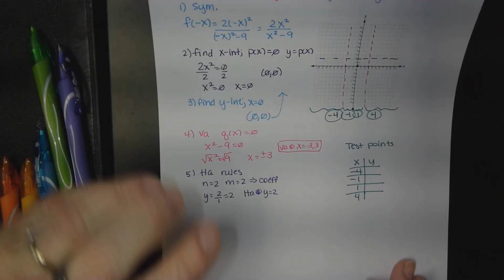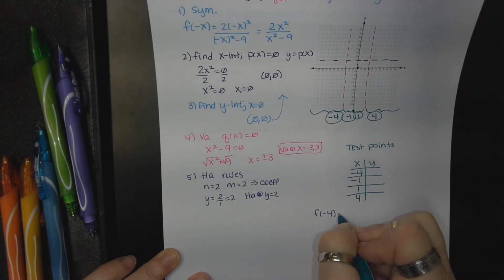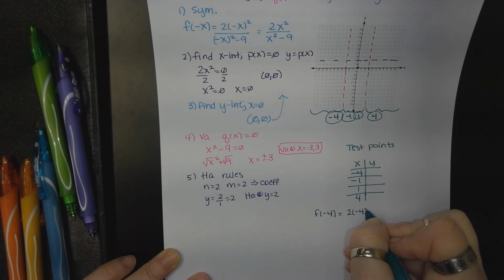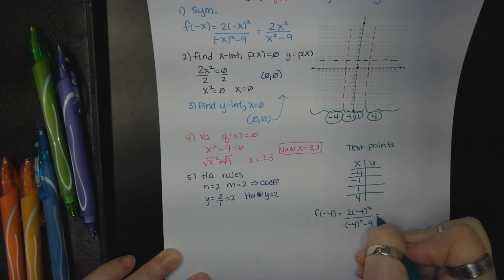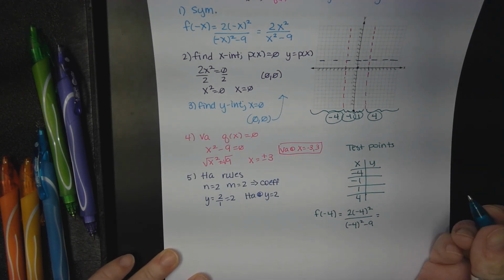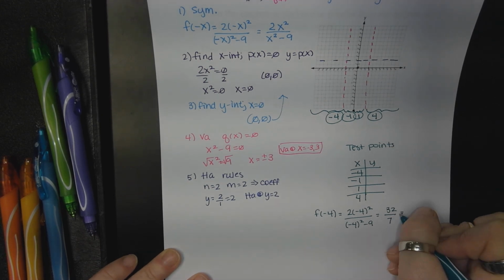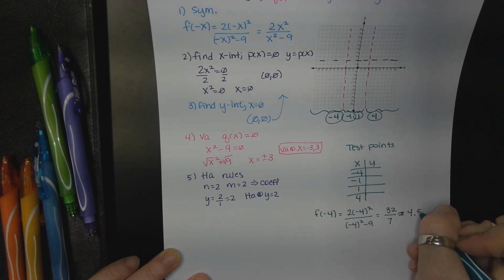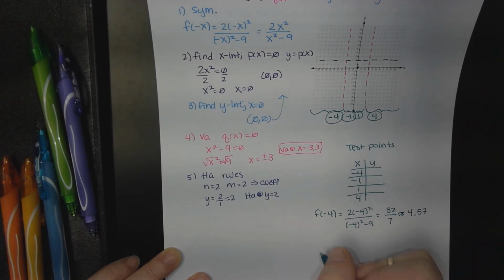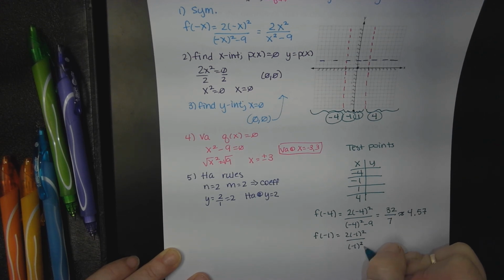So now let's just plug them in. F of negative 4 is 2 times negative 4 squared over negative 4 squared minus 9. That equals 32 over 7. Oh, that's an approximation, sorry, of 4.57. F of negative 1 is 2 times negative 1 squared over negative 1 squared minus 9.